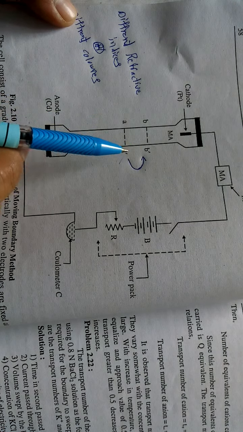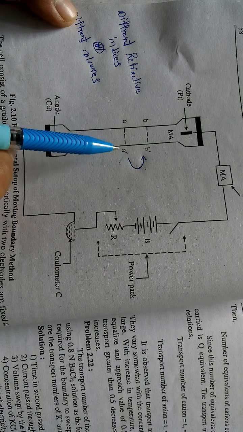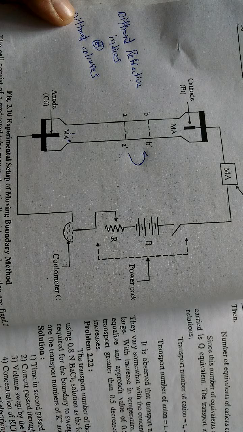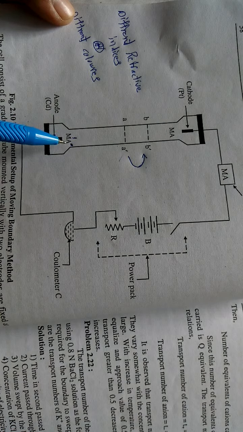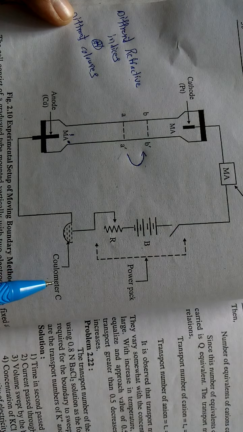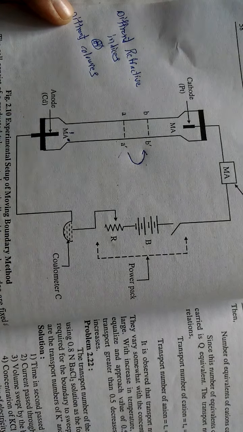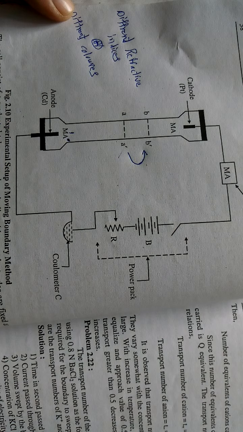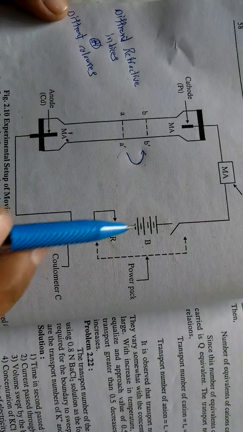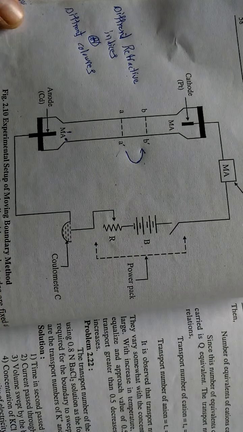After that, we have to estimate the quantity of electricity passed through the cell, determined with the help of the deposition of silver in the coulometer C. These two parameters we have to take into consideration for determining the transport number of the ions. So this is the simple working of the moving boundary method.